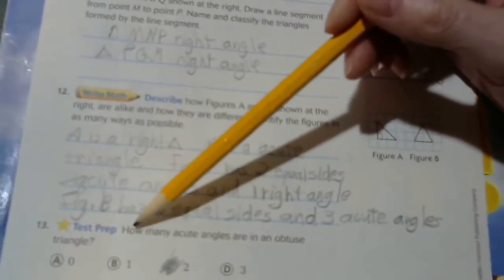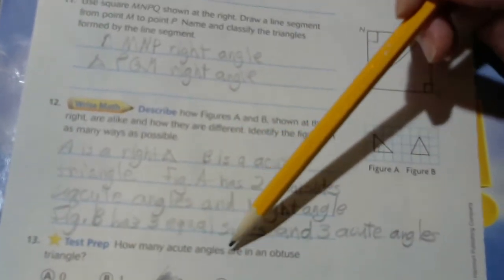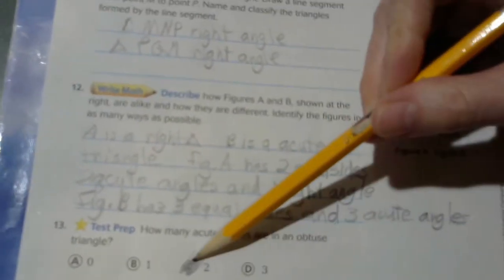Number 13 says, how many acute angles are in an obtuse triangle? Well, we just talked about that. There are 2 acute angles in an obtuse triangle.